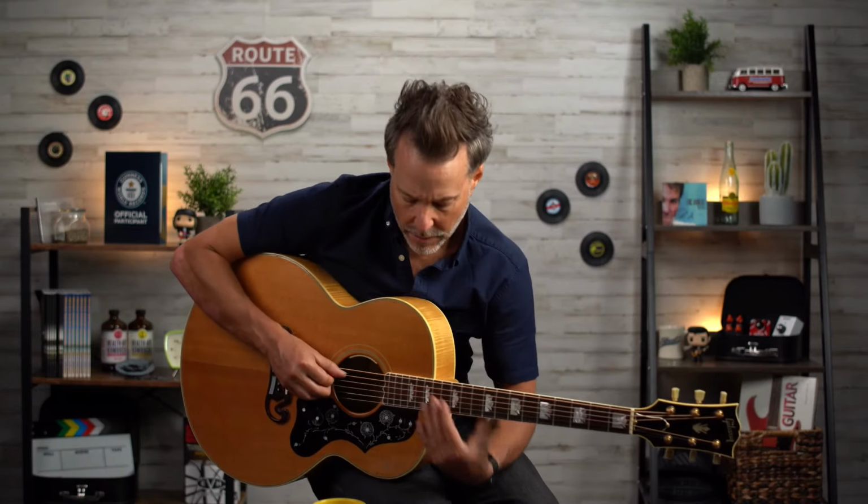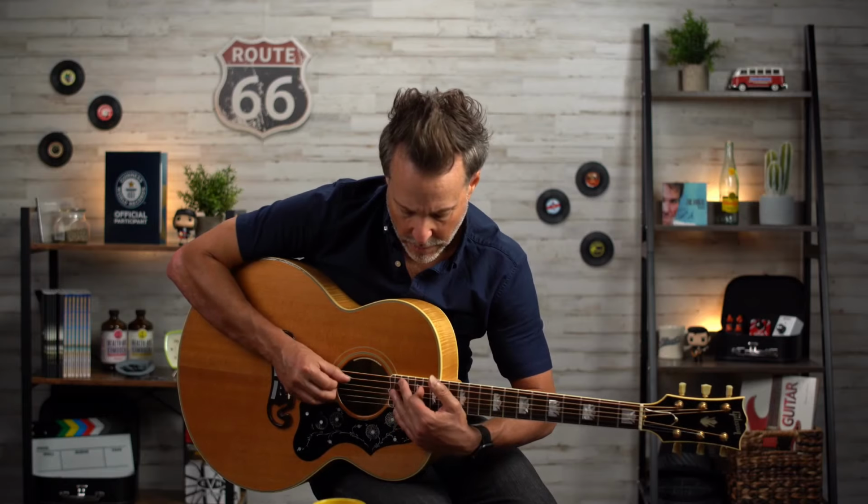So if I play this sound, those all sound different. So those all sound different in timbre as well, but the voicings will for sure be different.